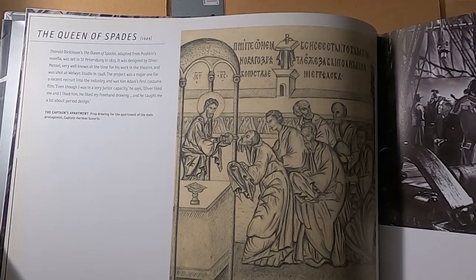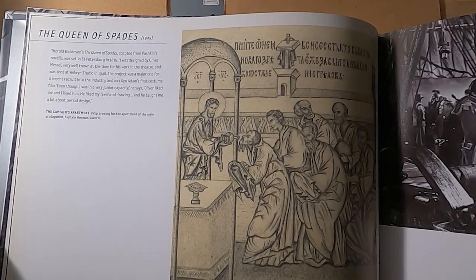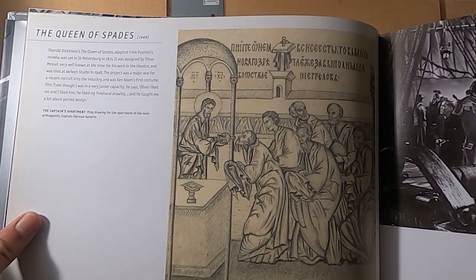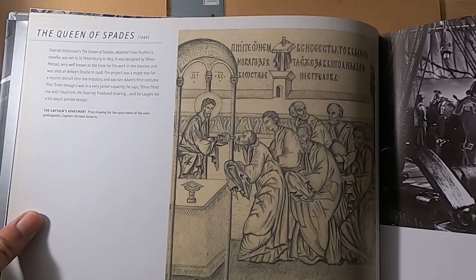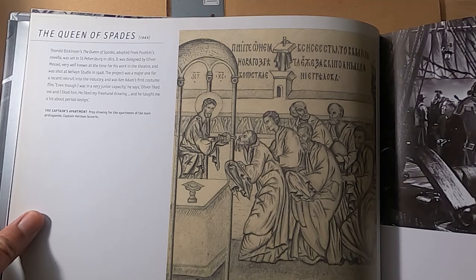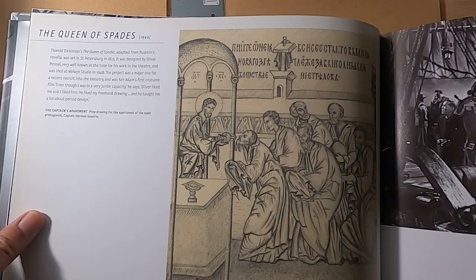This is a prop drawing, the Queen of Spades movie. It says it was designed by Oliver Messel, very well known at the time for his work in the theater, and was shot at Wellman Studios in '48.